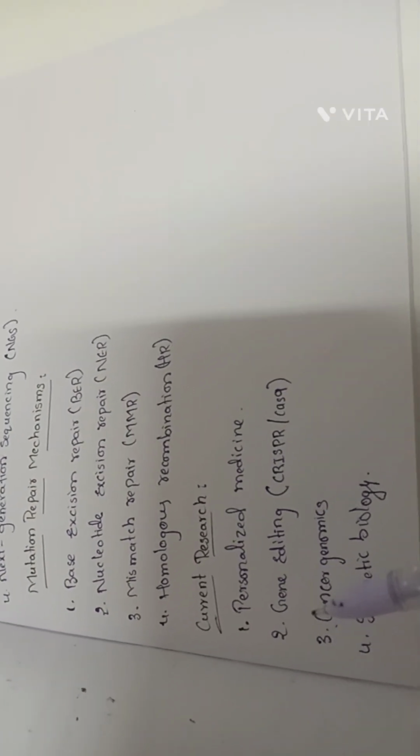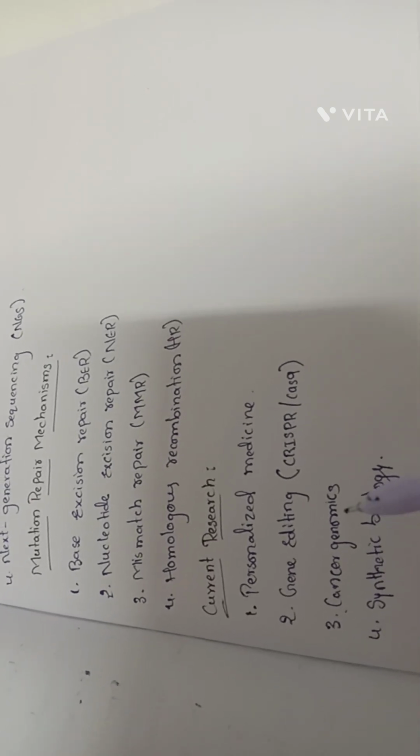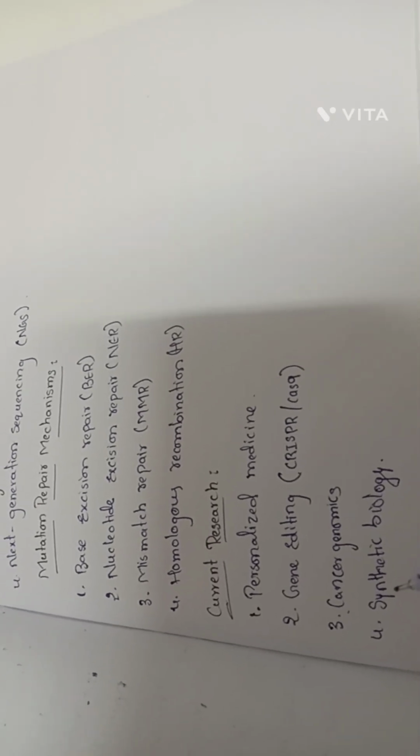Current research: personalized medicine, gene editing, CRISPR-Cas9, cancer genomics, synthetic biology.